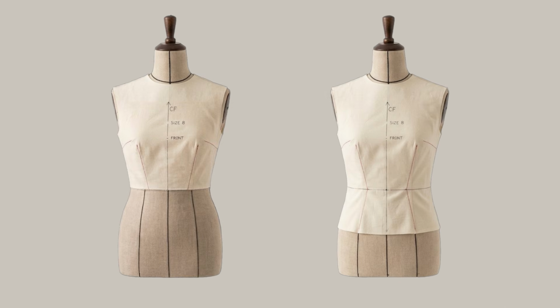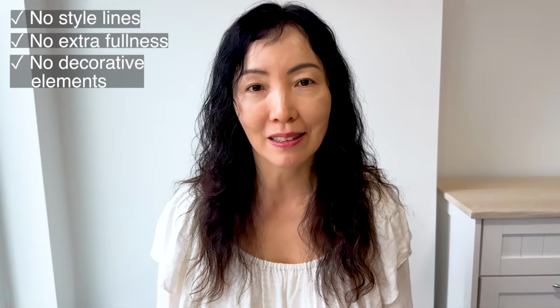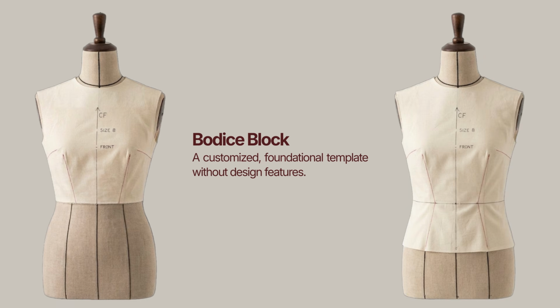Now, let's quickly review. A dress block is basically the same as the bodice block, but instead of ending at the waist, it extends down to the hip level. The extra length gives us a better foundation when we start developing dress patterns. A block pattern is a very basic and fitted pattern with no design details. There are no style lines, no extra fullness, and no decorative elements. The purpose of a block is simply to represent the shape of the body as accurately as possible.